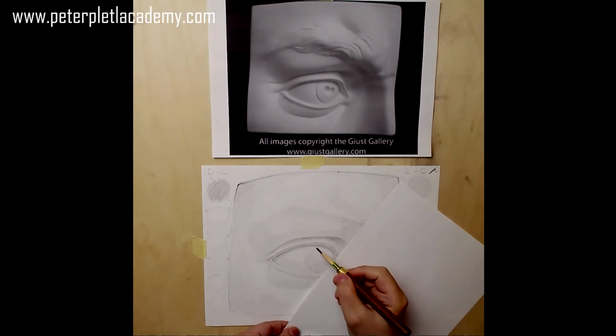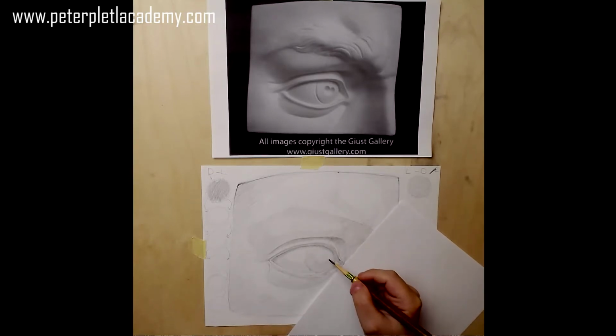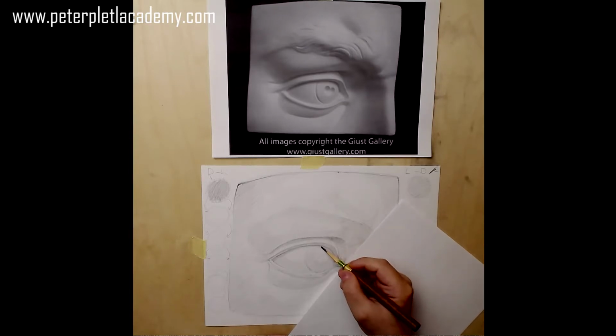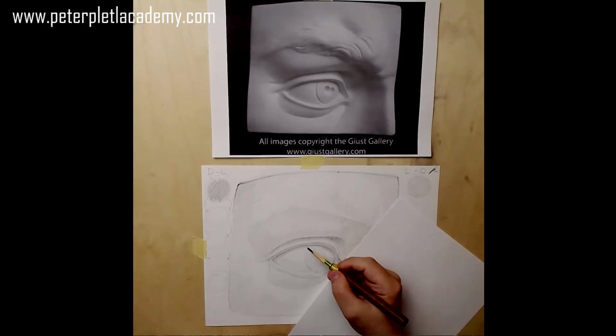We are working on this shadow also. We told that it's pretty dark. Alright.